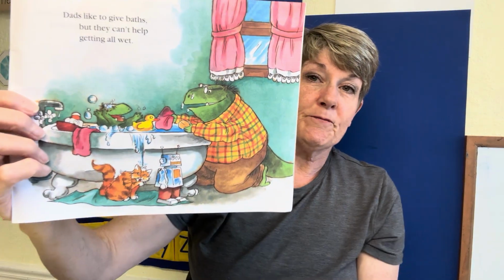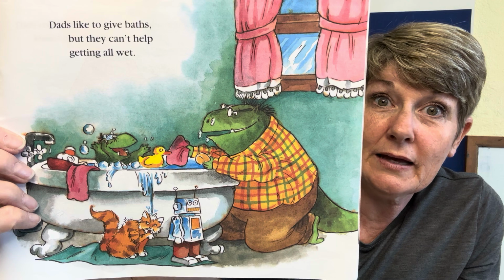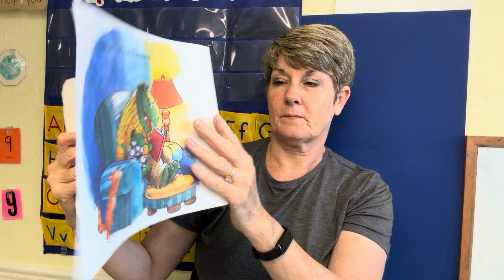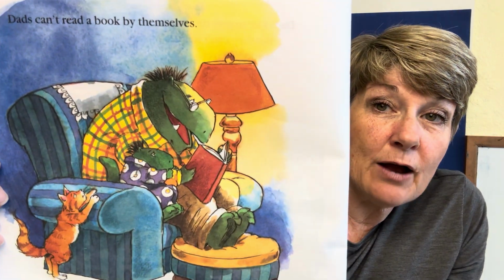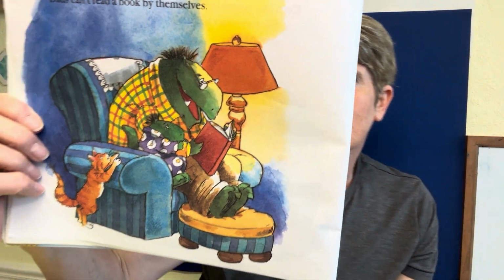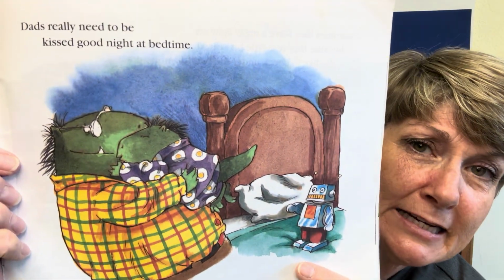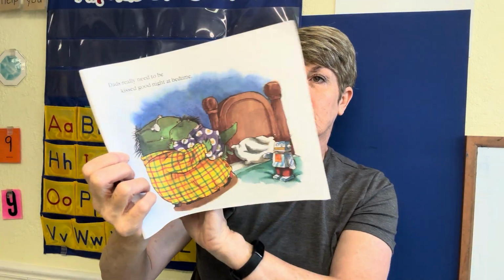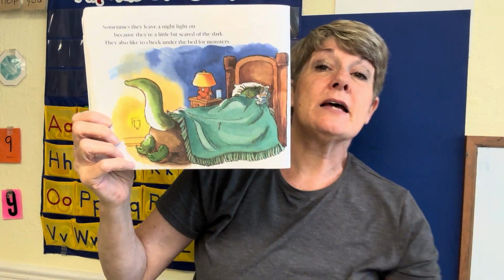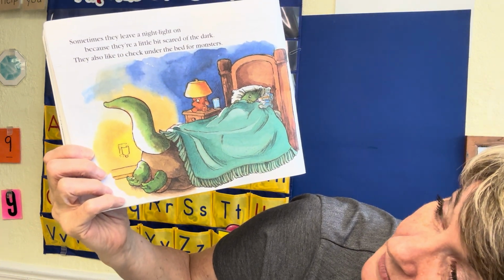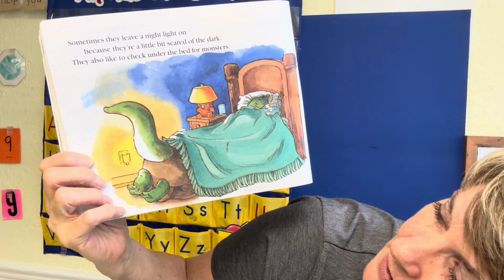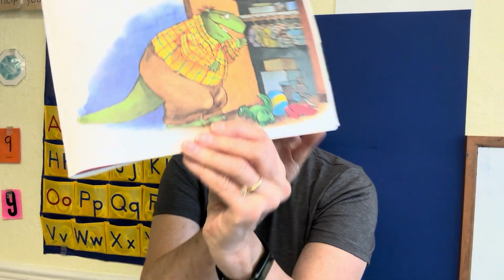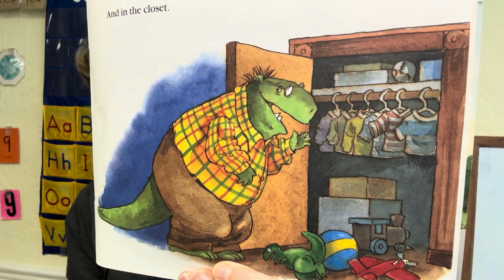Dads like to get baths, but they can't help getting wet. Dads can't read a book by themselves. And dads really need to be kissed at bedtimes. Sometimes they leave a night light on because they're a little scared of the dark. They also check for monsters underneath the bed and inside of the closet.